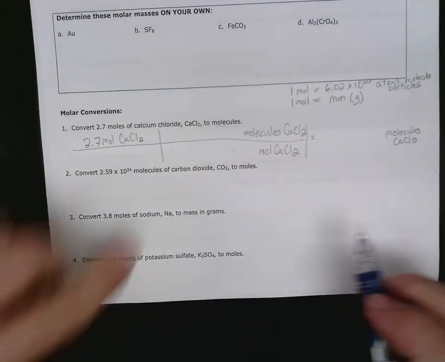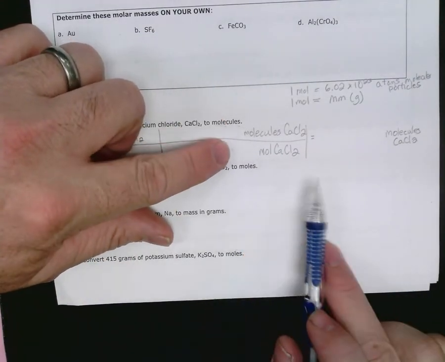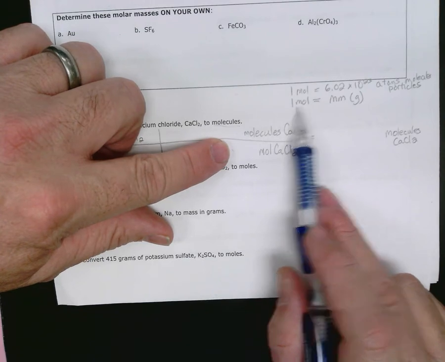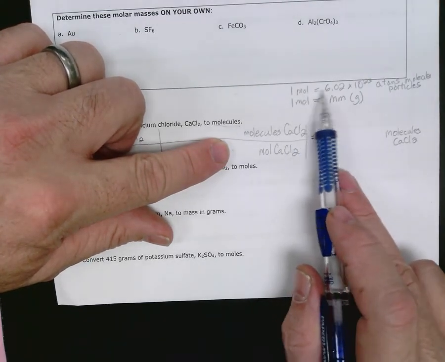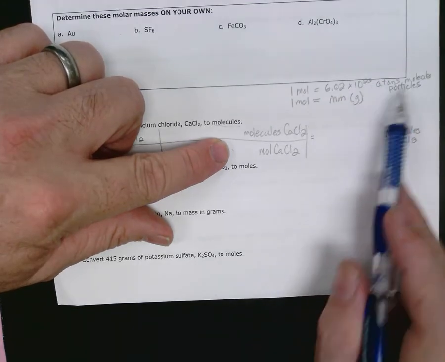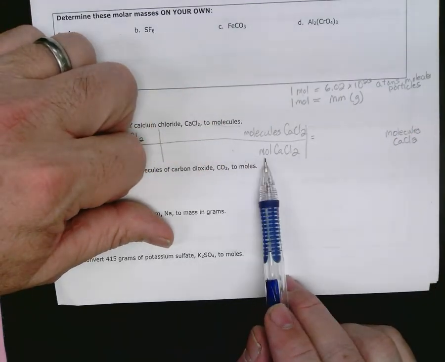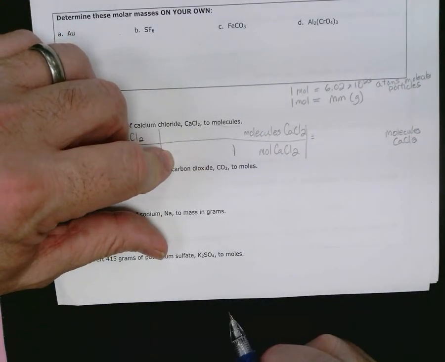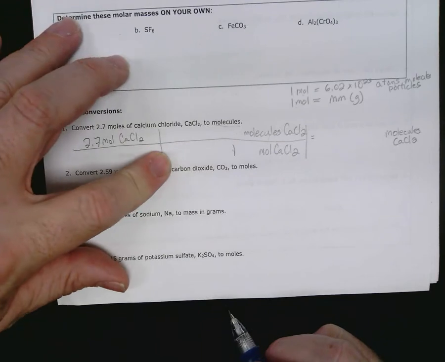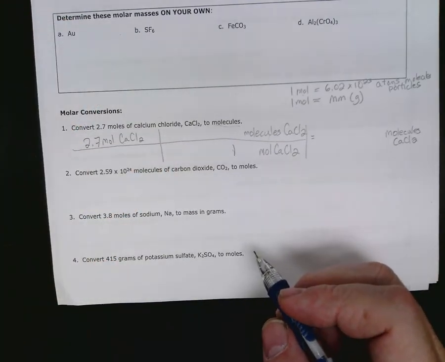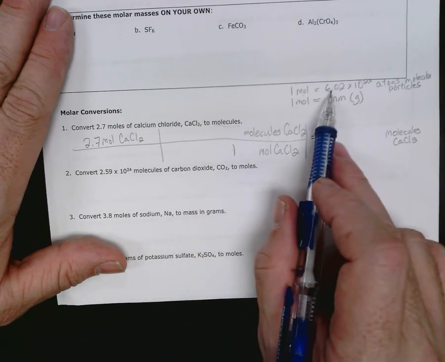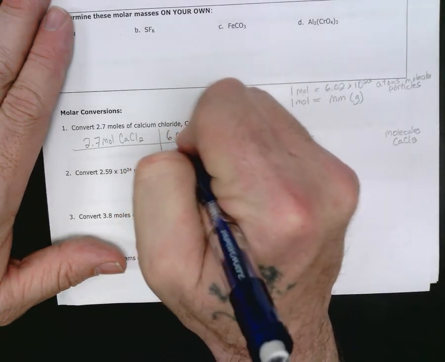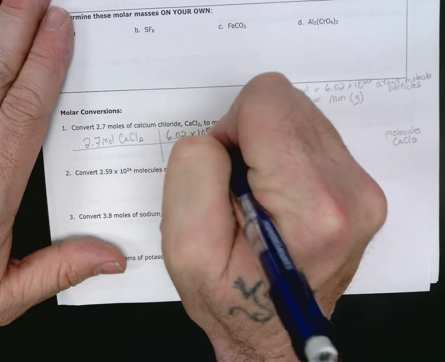So what am I going to use here? I have molecules and moles. Well, I can't use 1 mole equals grams of molar mass, so I must use 1 mole equals 6.02 times 10 to the 23rd atoms. Hey, here's a good hint. Whenever you write mole in this conversion part, it's always 1. Always 1 until next unit, and then we'll do a different conversion. But we'll burn that bridge when we get to it. So 1 mole equals this many molecules, 6.02 times 10 to the 23rd molecules.